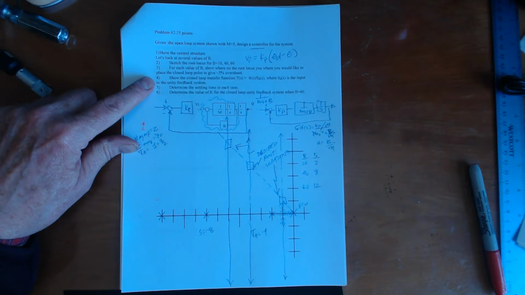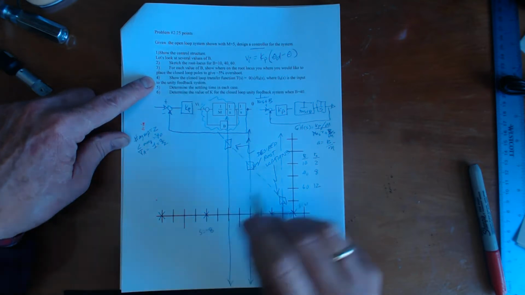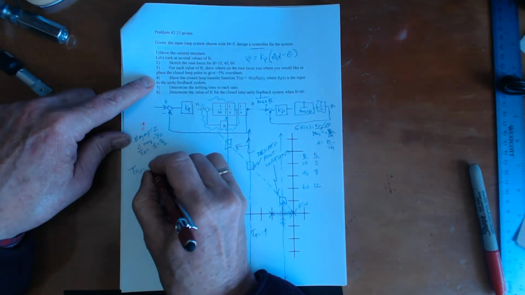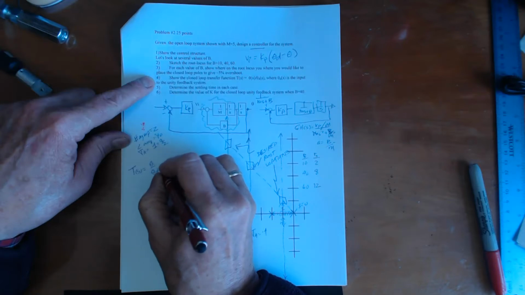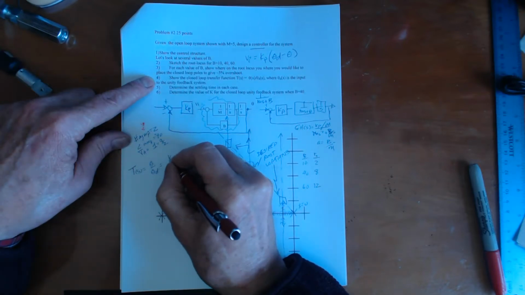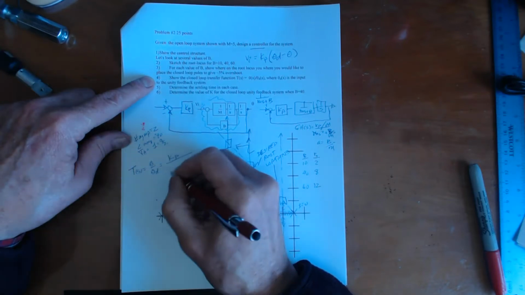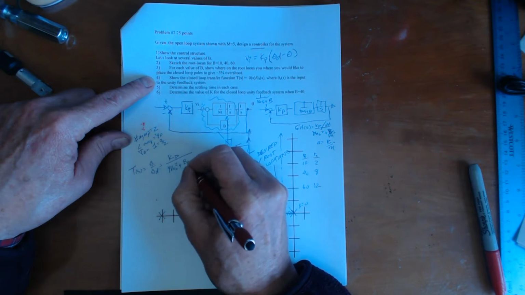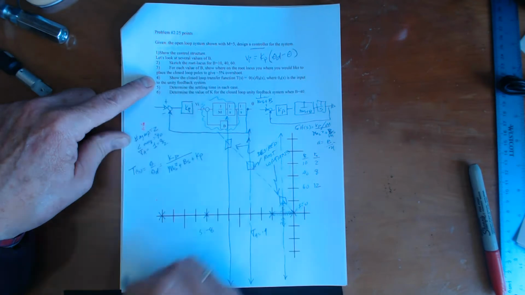Show the closed loop transfer function. So I can go up here and look at what the closed loop transfer function T of S is going to be, theta over theta desired, which is the numerator of G times the denominator of H, divided by the denominator of G times the denominator of H. So it looks like that.